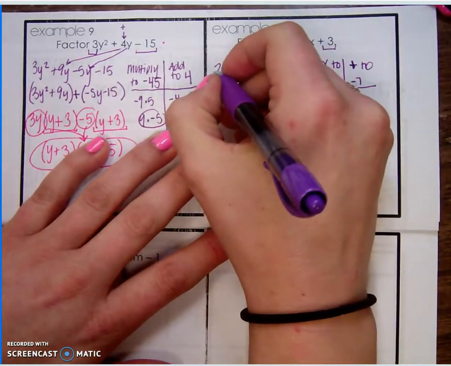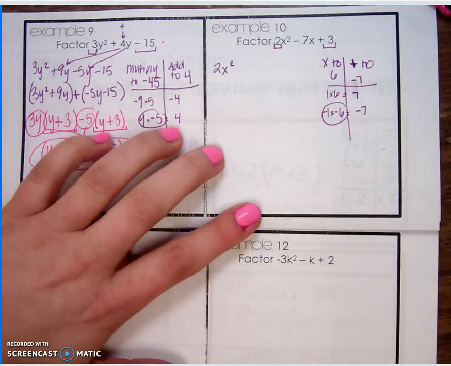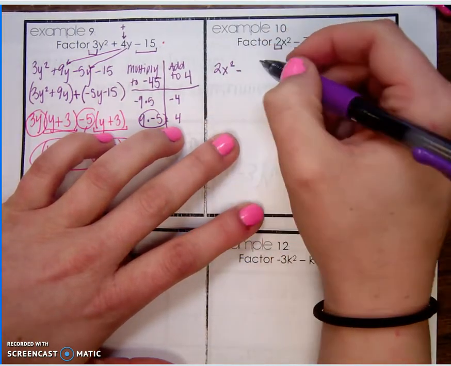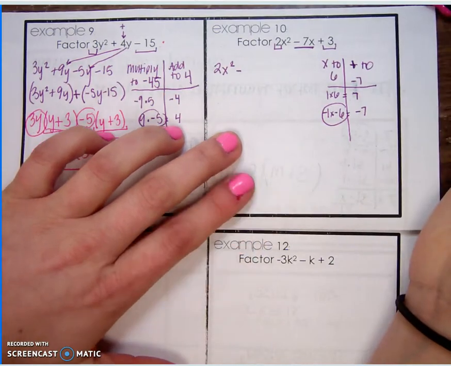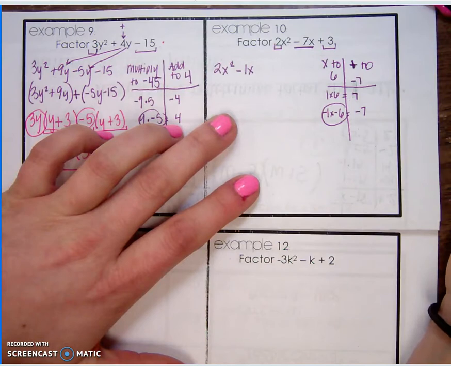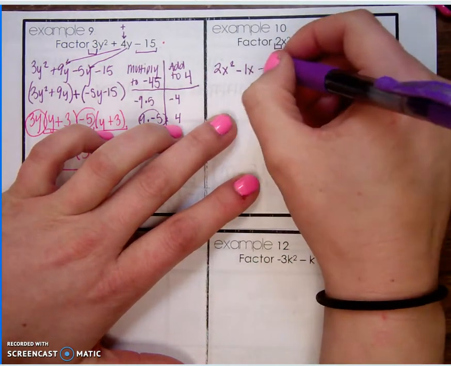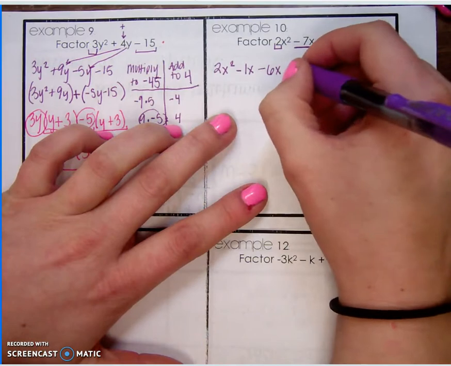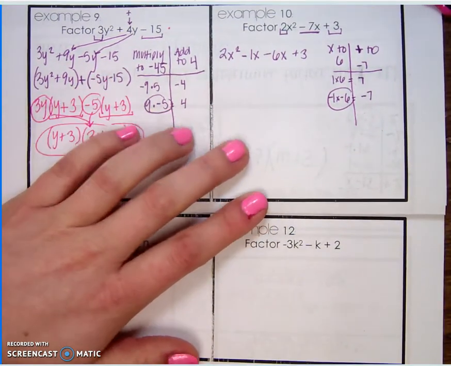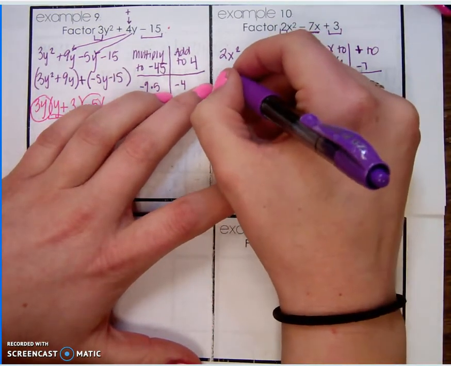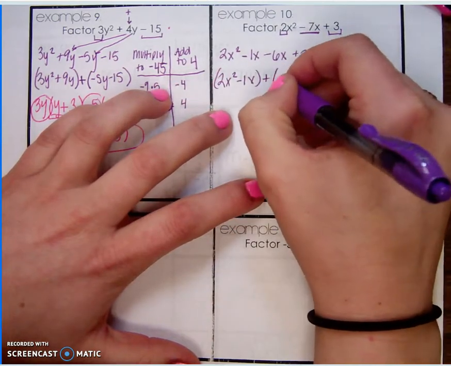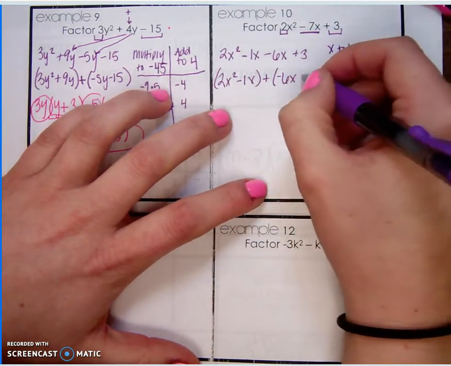Then go ahead and split it up. Bring down that 2x squared. The negative 7x now splits into a negative 1x, and the other half being a negative 6x. And bring down the positive 3. Now again, split it into two binomials. I have 2x squared minus 1x plus negative 6x plus 3.